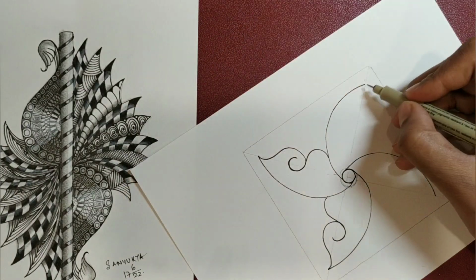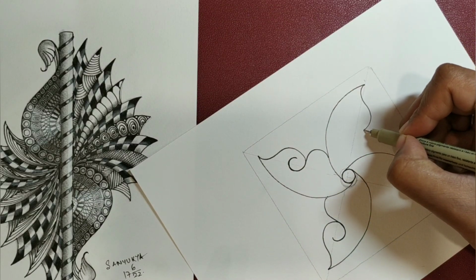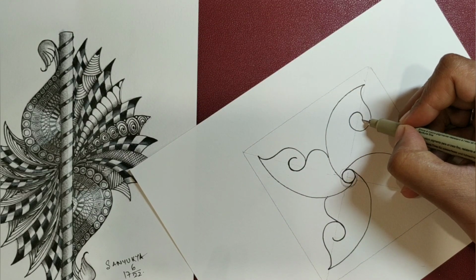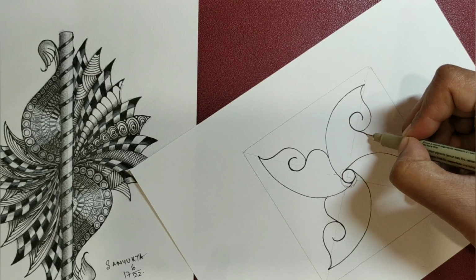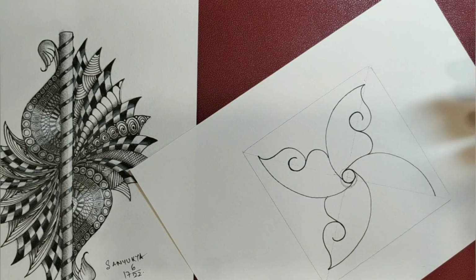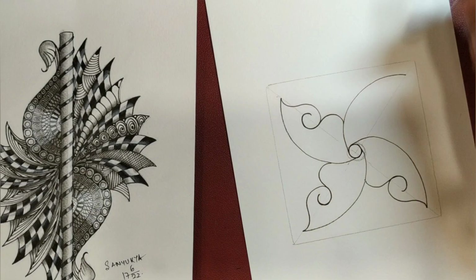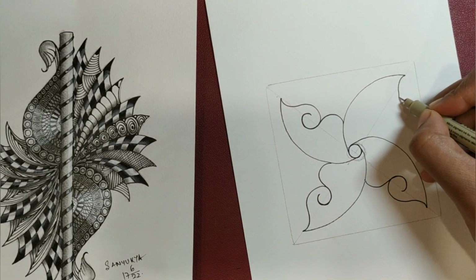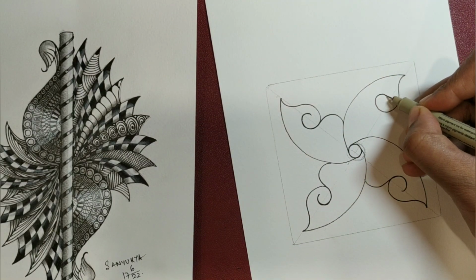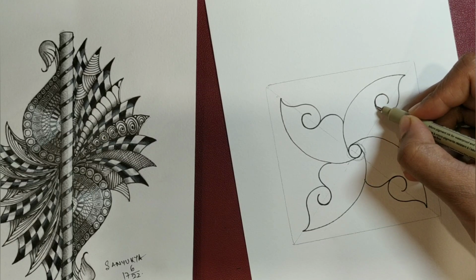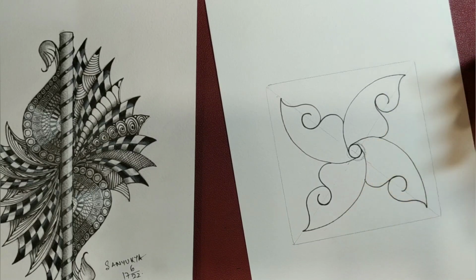Come back, roll it in, just like we drew the tangle Tamisolo. Again come back, give a nice curl and come back and give a pencil kind of look.